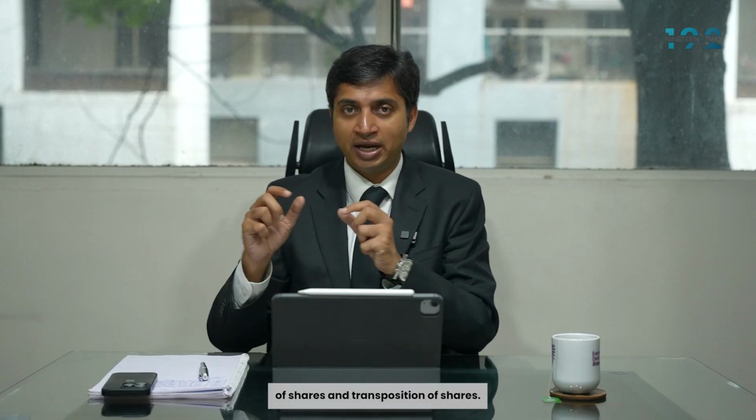If your father is the first holder of the shares in the share certificate, then an application has to be made for transposition of the name. Again, there are three things: transfer of shares, transmission of shares, and transposition of shares. Transfer is between two living persons. Transmission is by operation of law. When one of the shareholders dies, then his shares get transmitted to the legal heirs.